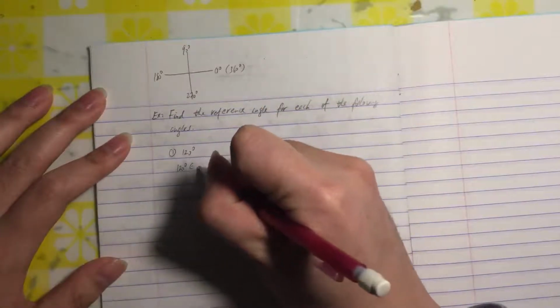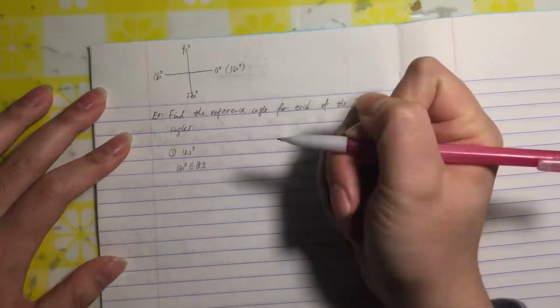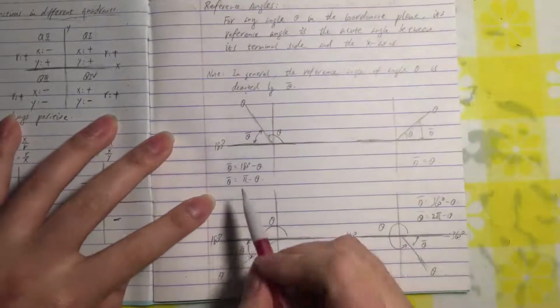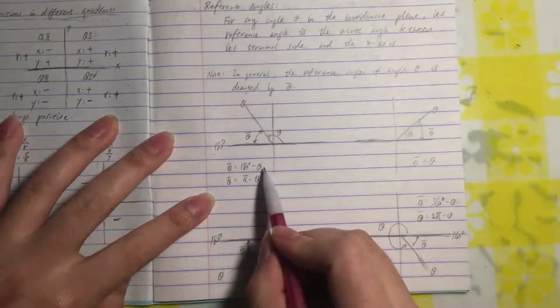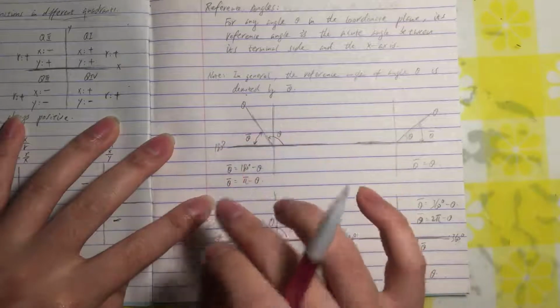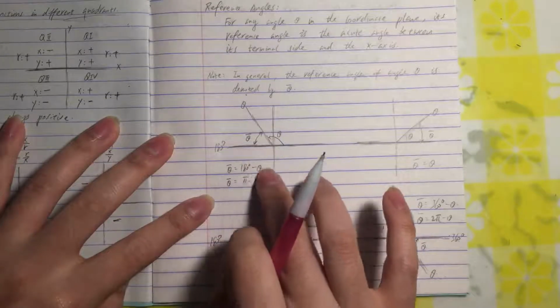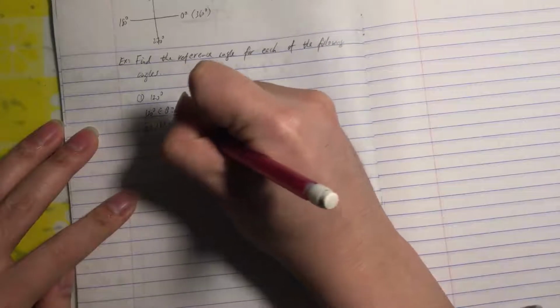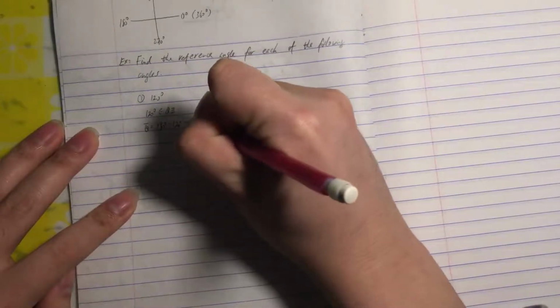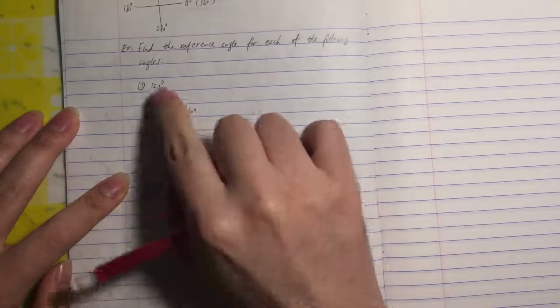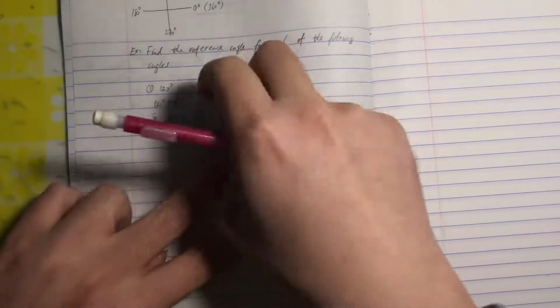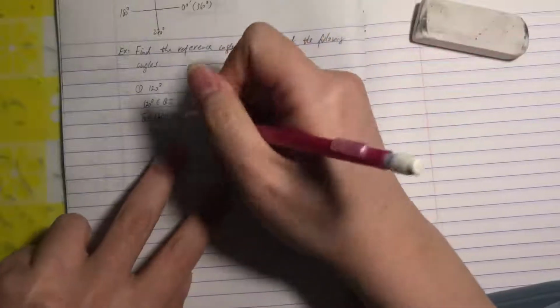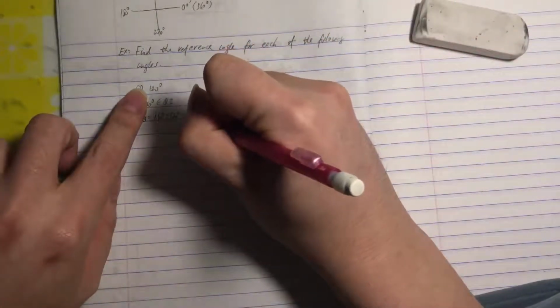So 120 degrees belongs to quadrant 2. For an angle in quadrant 2, its reference angle is 180 minus the angle itself. So its reference angle is 180 minus 120, I guess 60 degrees. That's the reference angle of this 120 degree angle.